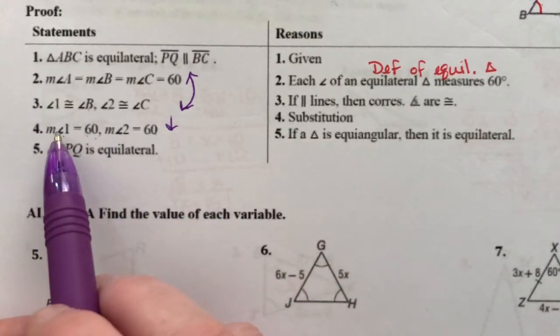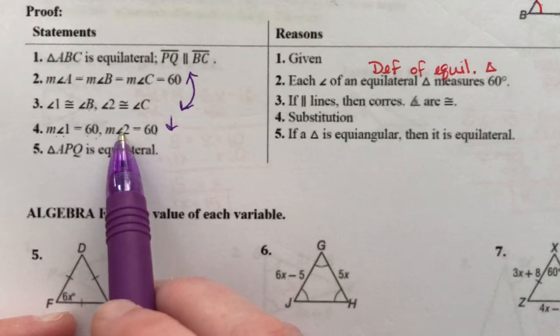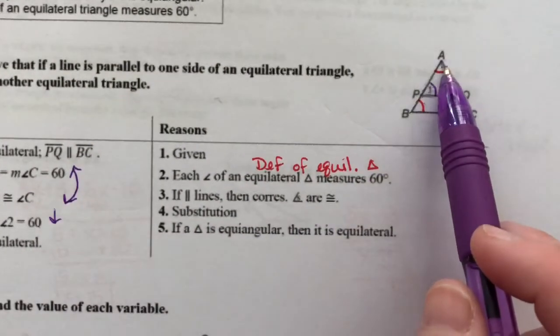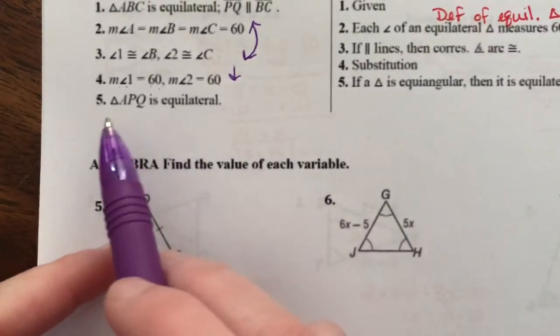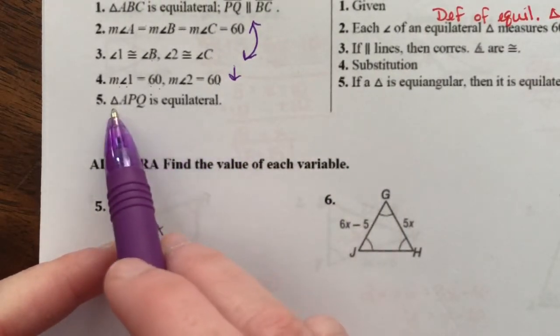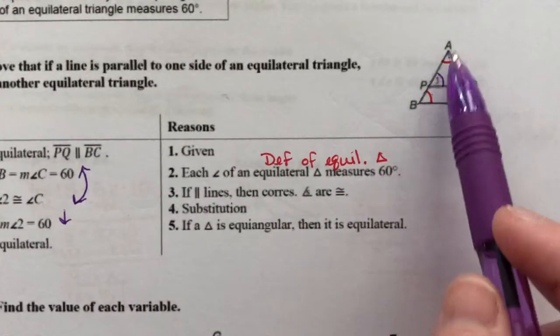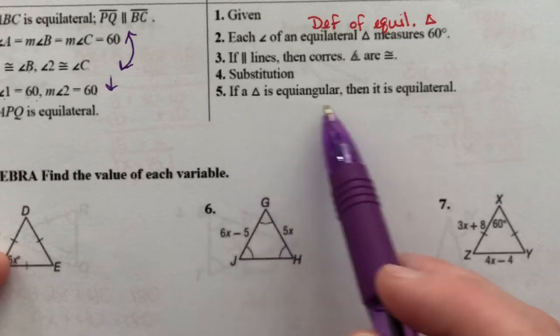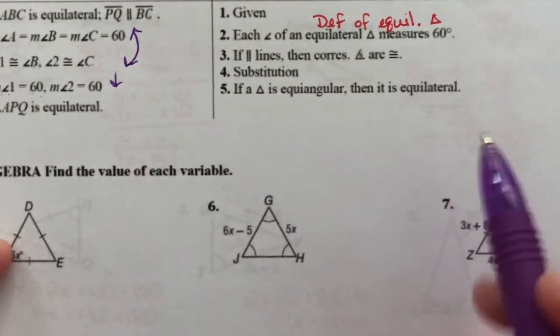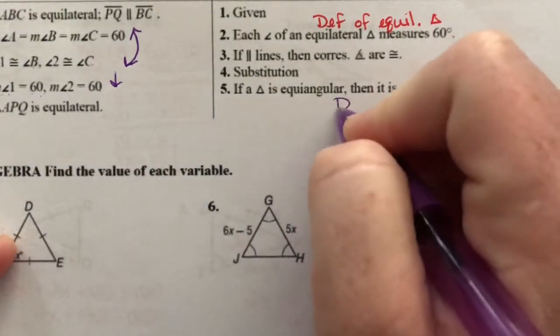Okay, so once I say that angle 1 and 2 are 60 degrees, I already said that top angle is 60. Now I basically said all 3 angles are 60. So in line 5 here, the last line, APQ, that smaller triangle up here, is equilateral. If a triangle is equiangular, then it is equilateral. Again, definition of equilateral triangles.